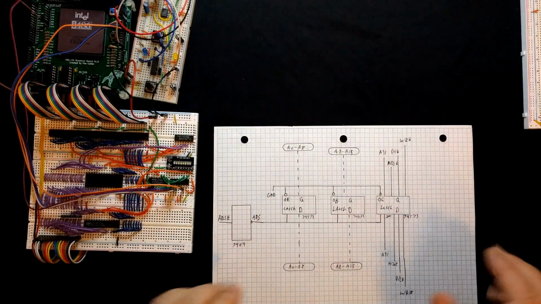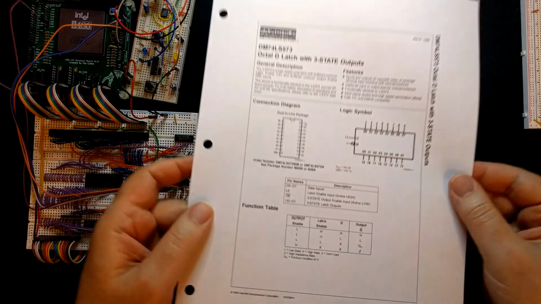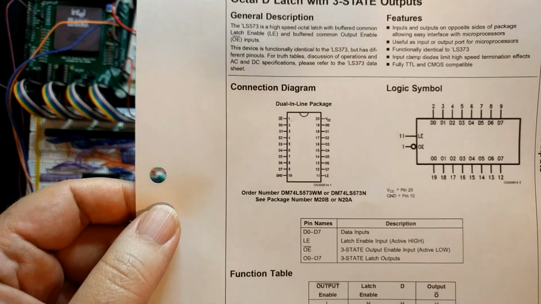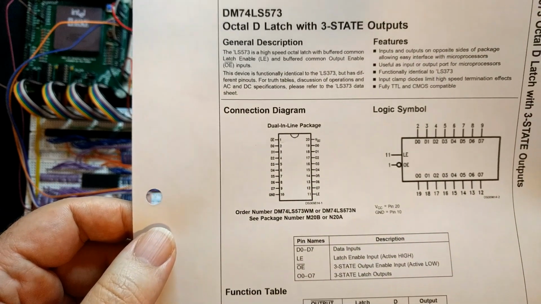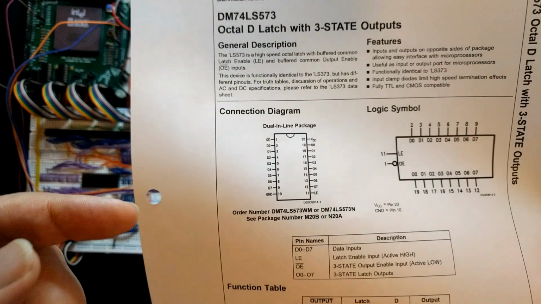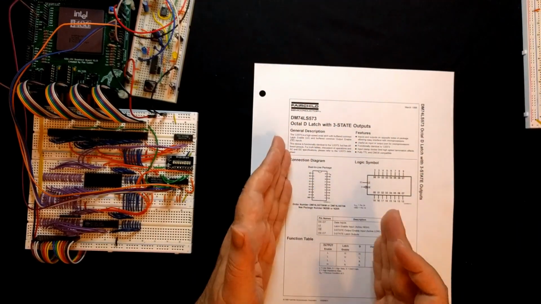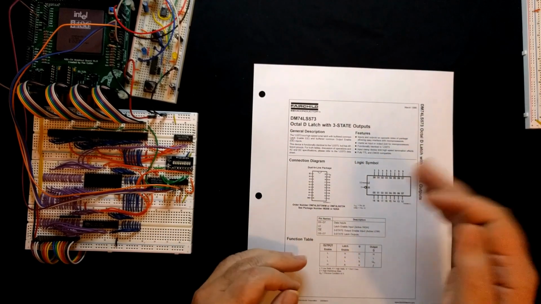So yeah, now I need to build this. Let me just pull this away. Now, the latches I'm using are going to be 74LS573. Let me just lift this up a little bit so you can get a good view of the data sheet. All right, there we are. So yeah, they're very nice in that, much like with the address bus chips, the data flows in a single direction. It flows from the left side, from the pin 1 side, to the right side, or the pin 20 side.